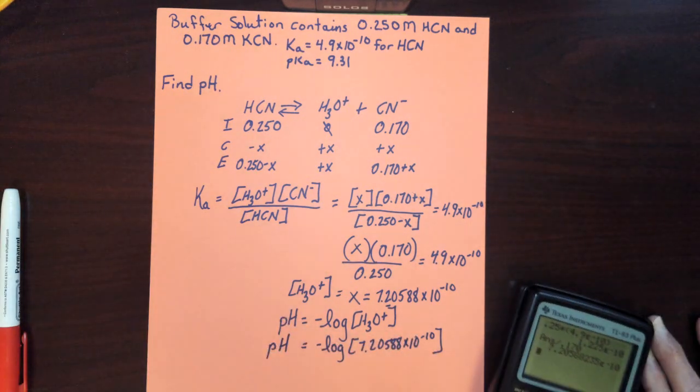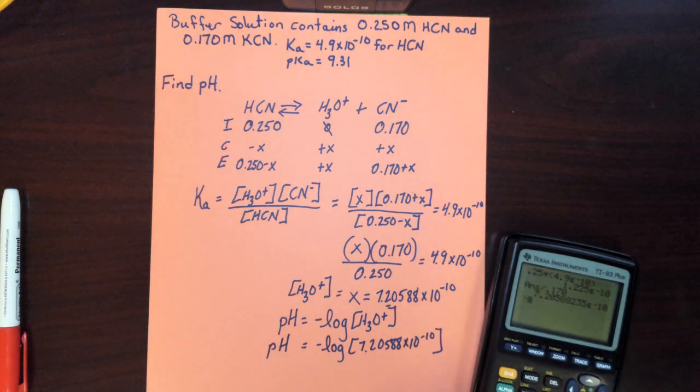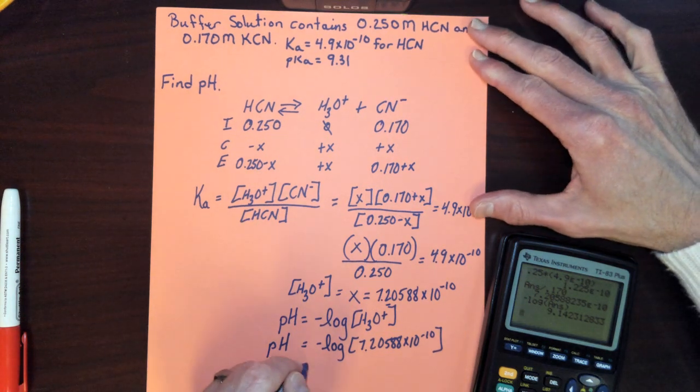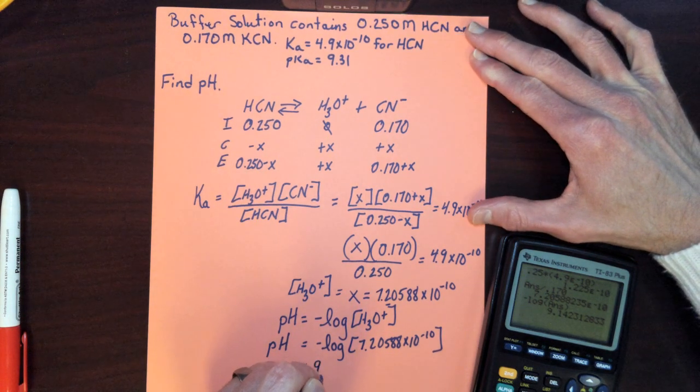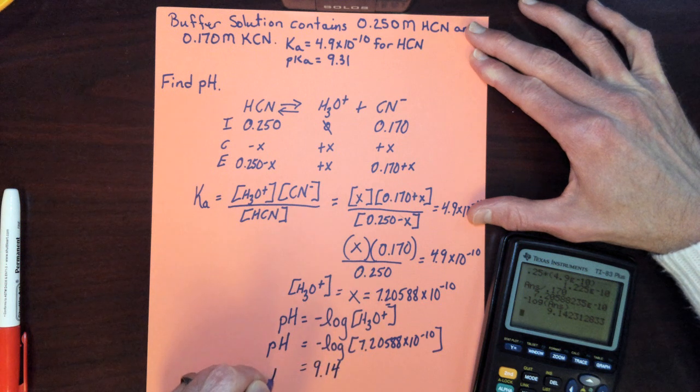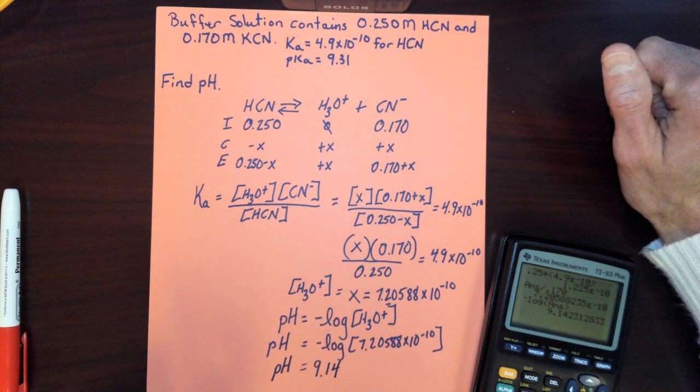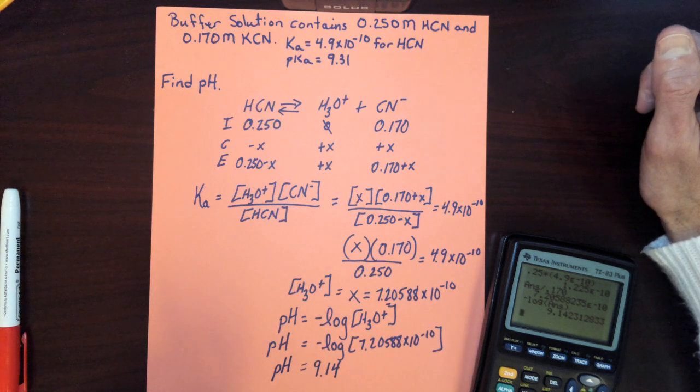So negative log of that answer, and it looks like I'm getting 9.1423 on and on. So it will end up being 9.14 as my pH.